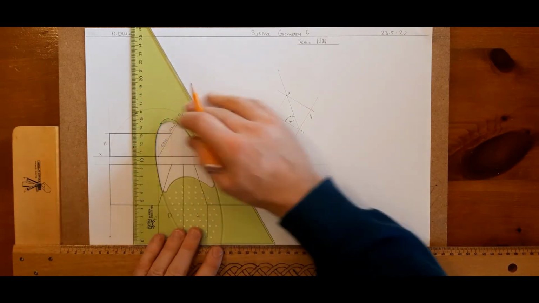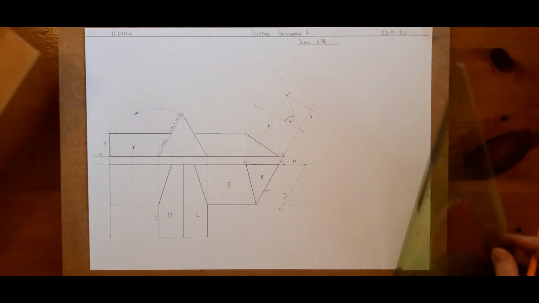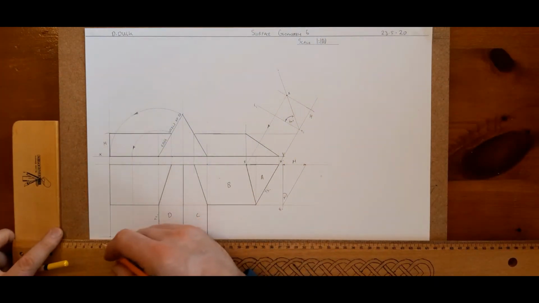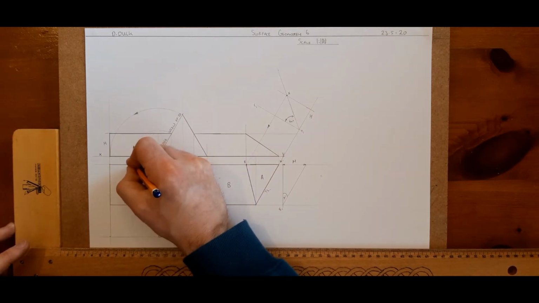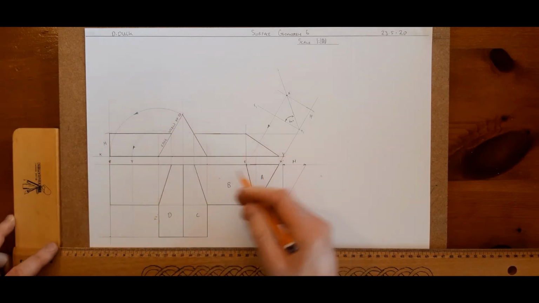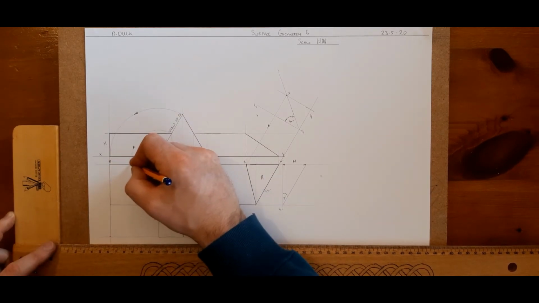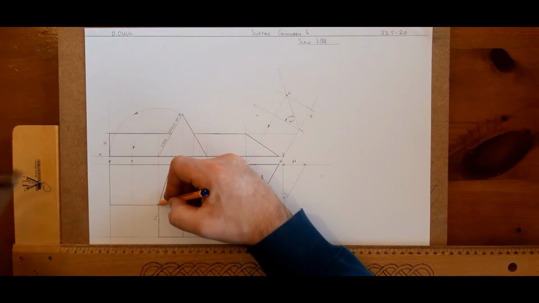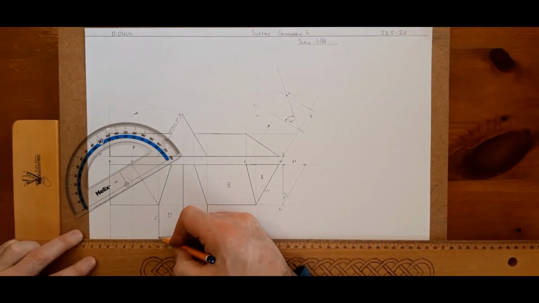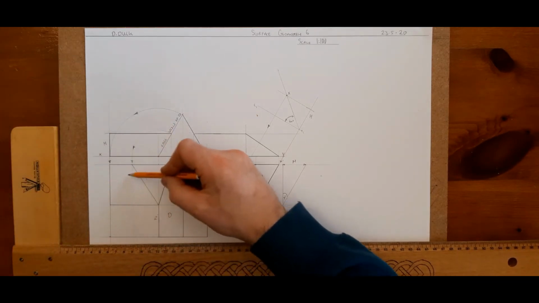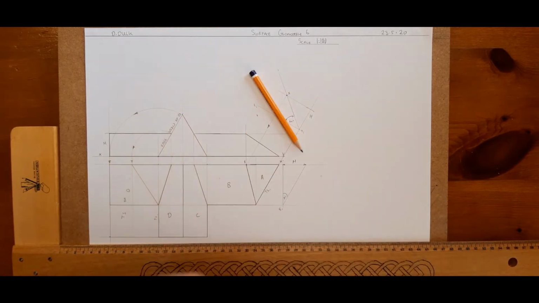Drop them down. Okay, so we run out that line here. And now what you do is bring down your points there. Now this piece here is flopping out. So that's going to go from there to there, and then it's just going to join back down onto here. So this area here now is our true shape of D, and I'll just lightly colour that in there.